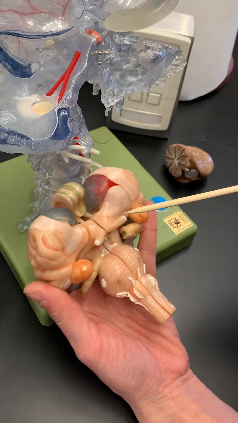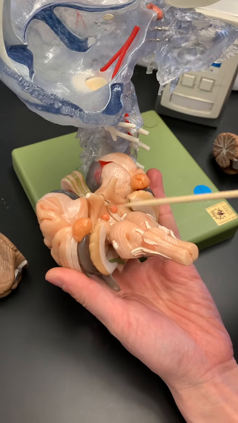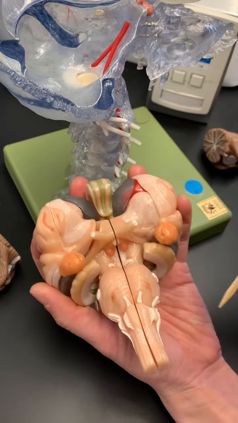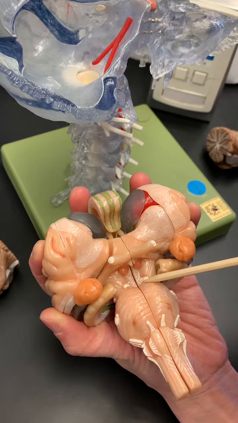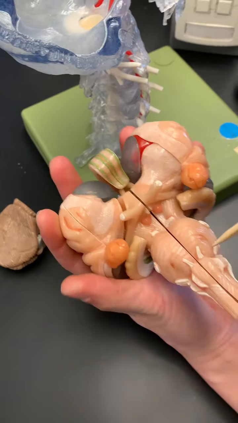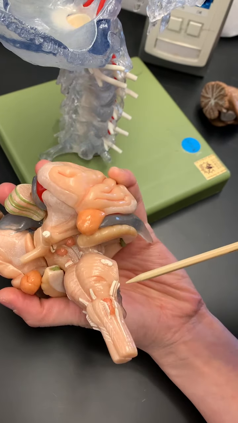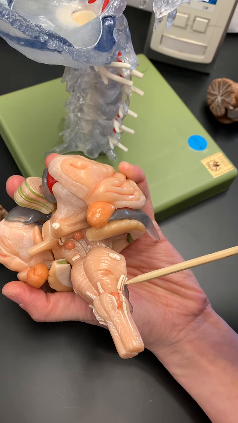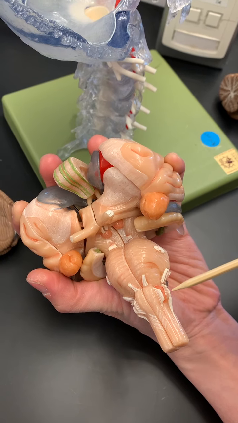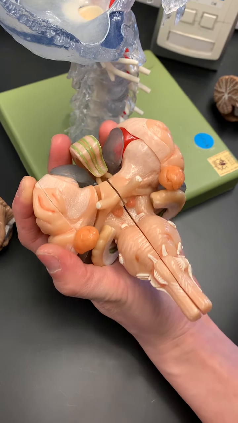This is cranial nerve 2, optic nerve, optic chiasm, optic tract. Okay. Cranial nerve 3, oculomotor nerve. Cranial nerve 4, trochlear nerve. 5, trigeminal nerve. 6, abducens nerve. 7, 8, facial nerve and vestibulocochlear nerve. 9, 10, 11, glossopharyngeal nerve, vagus nerve, and accessory nerve. And then 12 is hypoglossal nerve.